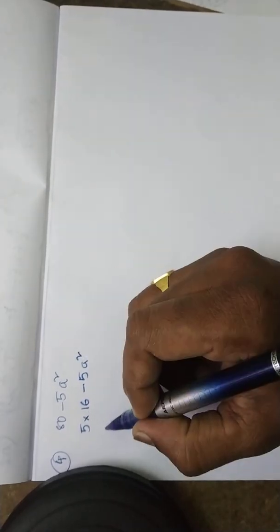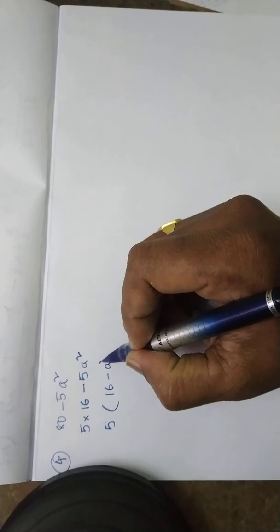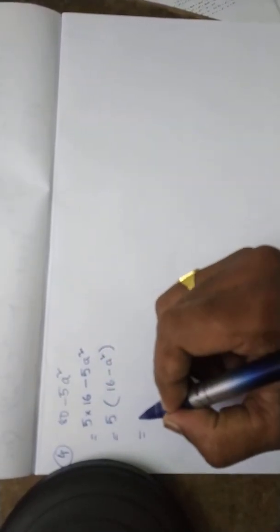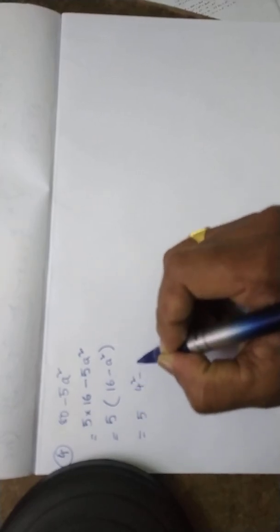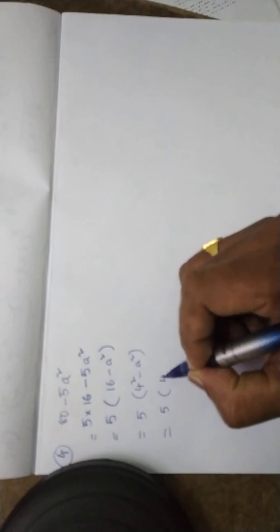So first of all take 5 as a common factor. Inside you will have 16 minus a square, which can be written as 5 into 4 square minus a square. So that is equal to 5 into, again it is looking like a plus b into a minus b.